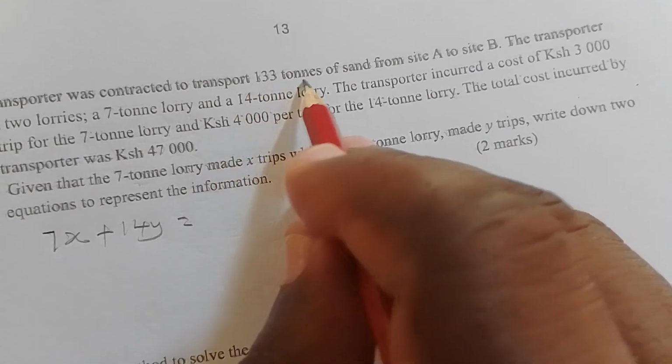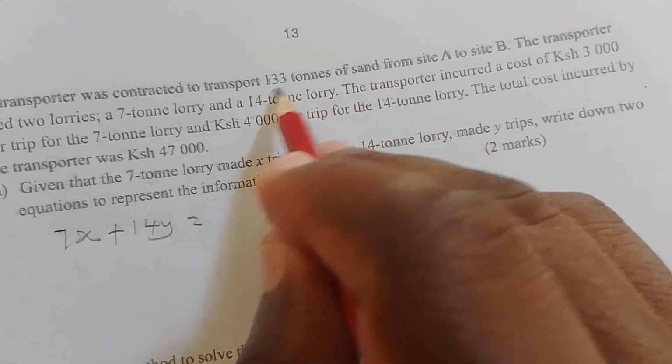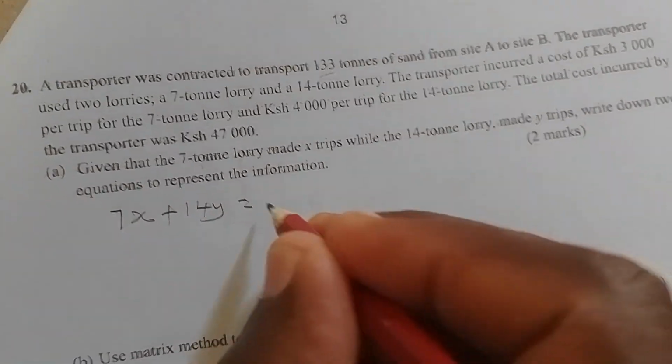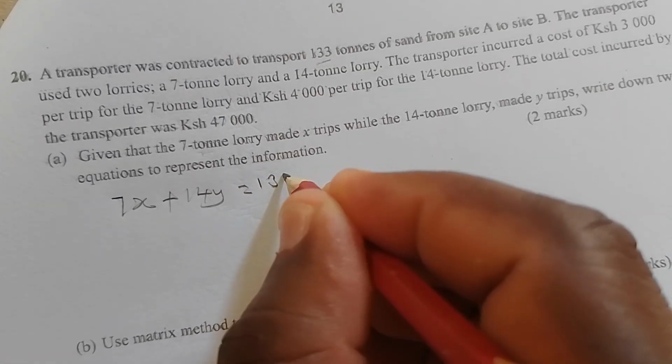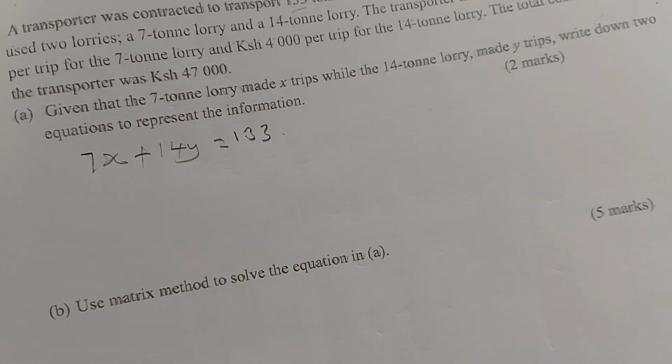So this is very simple. The first equation, I will just say 7x plus 14y is equal to, so the number of tons to be transported by the two was 133 tons. So therefore this one is equal to 133.